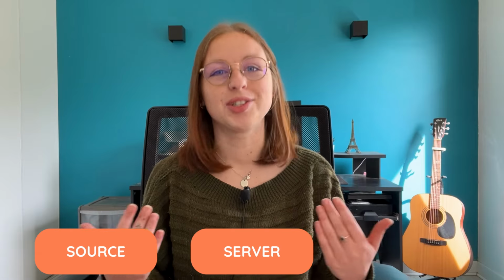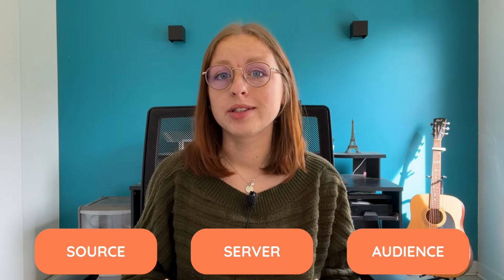So before we actually go any further, let's take a look at how an online radio station works. To simplify it, there are three main elements. A source, that's you, a server, that's RadioKing, and an audience, so your listeners. When you prepare your content via our online radio manager on your computer, it then gets sent to our servers. Our servers will then execute the planning that you've programmed and take care of distributing it on the internet, making it available to your listeners on their preferred device.